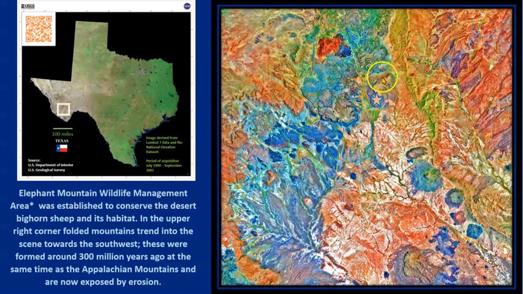Elephant Mountain Wildlife Management Area was established to conserve the desert bighorn sheep and its habitat. In the upper right corner, narrow folded mountains trend into the scene towards the southwest. These mountains were formed around 300 million years ago at the same time as the Appalachian Mountains and are now exposed by erosion.